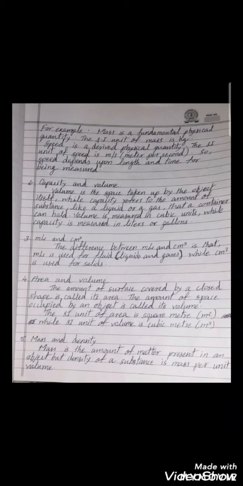Now, next question, distinguish between milliliter and centimeter cube. The difference between milliliter and centimeter cube is that milliliter is used for fluids, that is liquid and gases. Liquid and gases are together called fluids, while centimeter cube is used for solids.